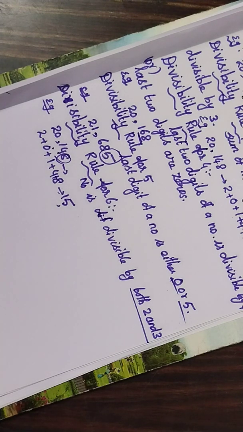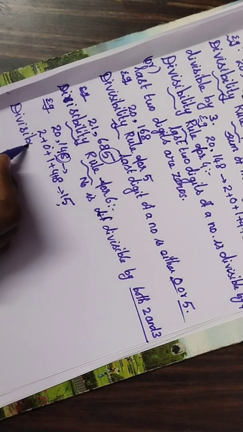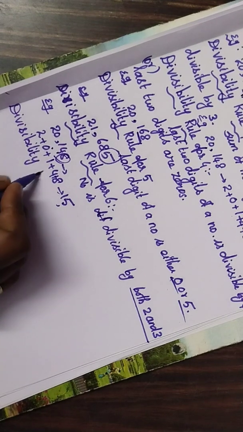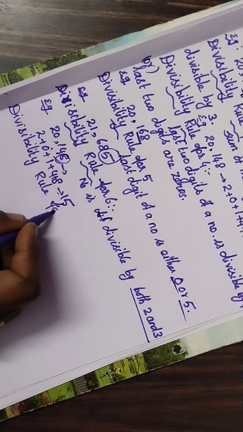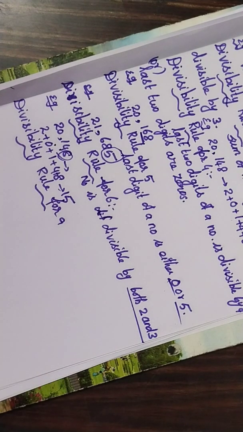Okay, the next one, divisibility rule for 9. If the sum of the digits of a number is divisible by 9, then the number is divisible by 9.